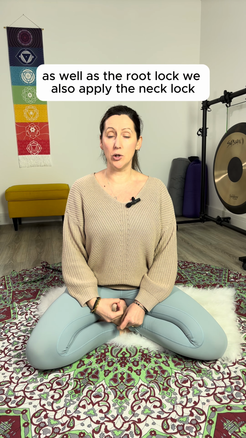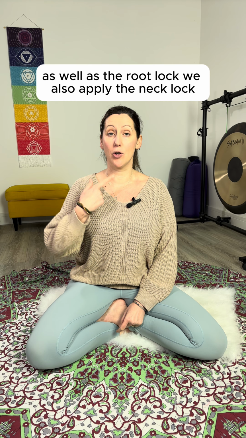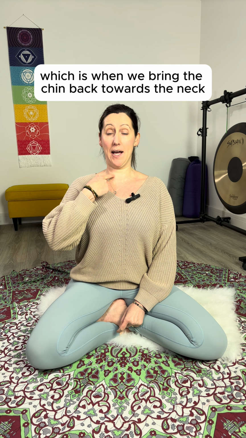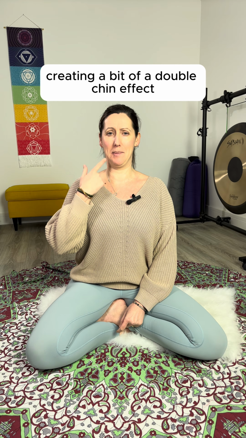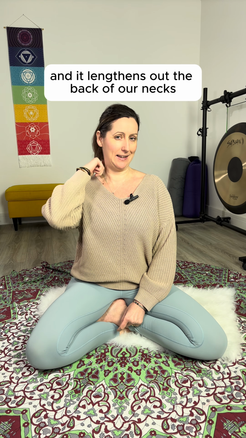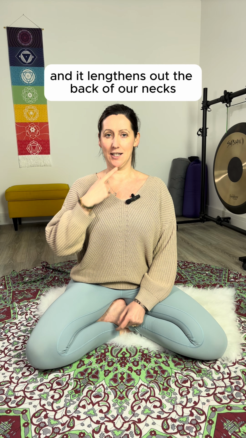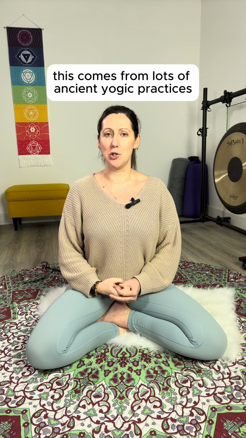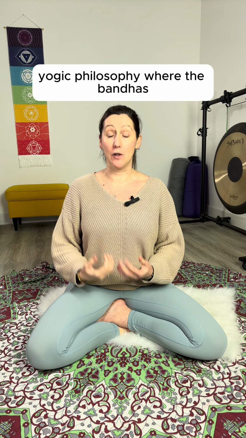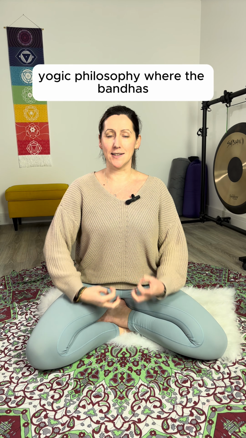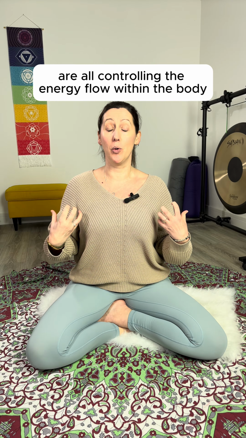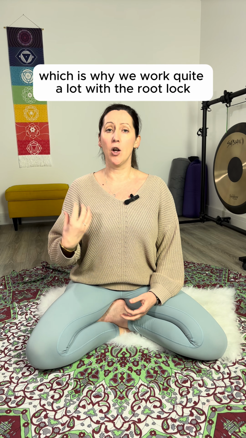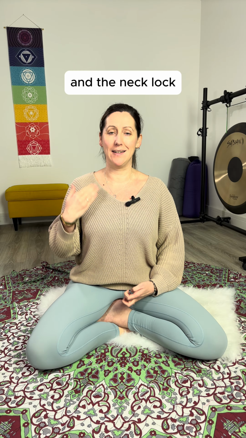As well as the root lock, we also apply the neck lock, which is when we bring the chin back towards the neck, creating a bit of a double chin effect, and it lengthens out the back of our necks. Again, this comes from lots of ancient yogic practices, yogic philosophy, where the bandhas are all controlling the energy flow within the body, which is why we work quite a lot with the root lock and the neck lock.